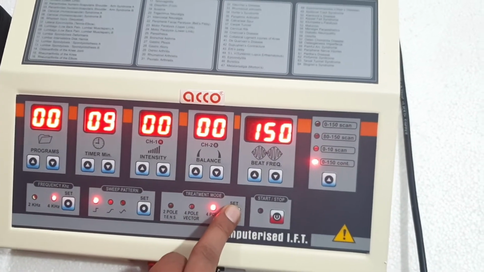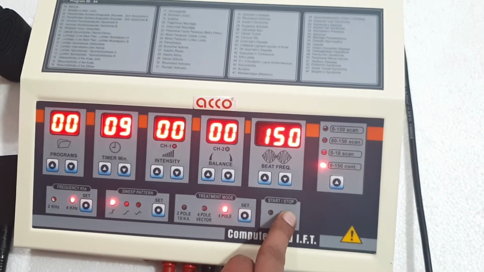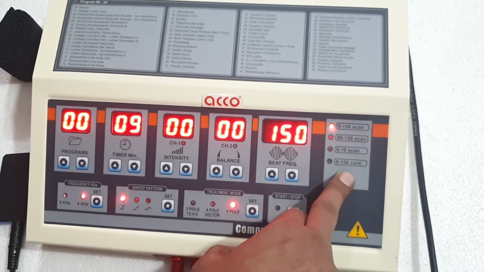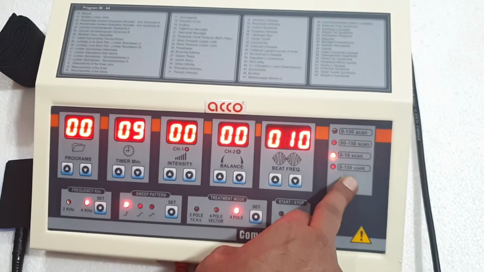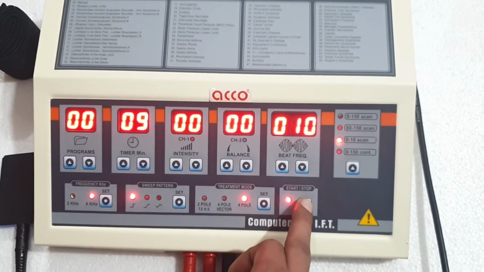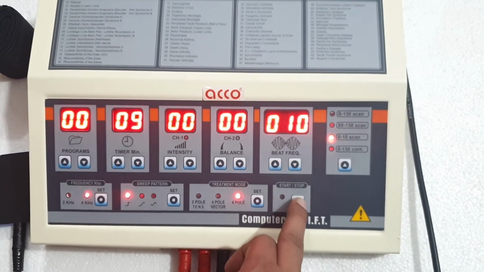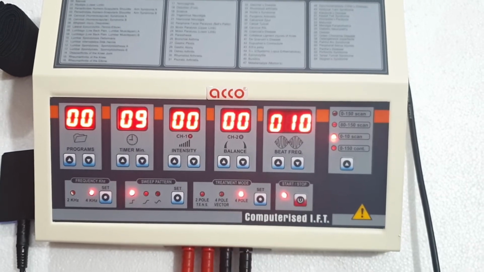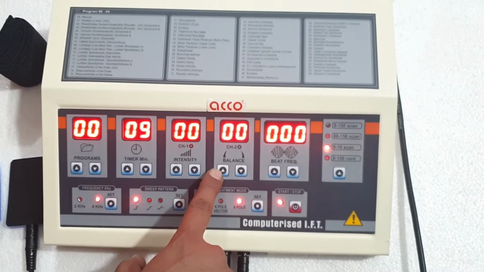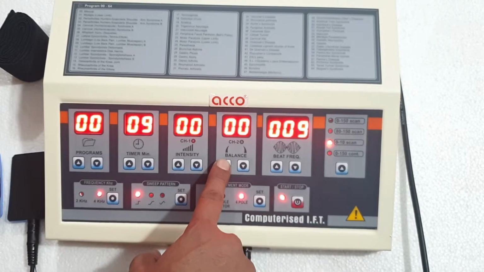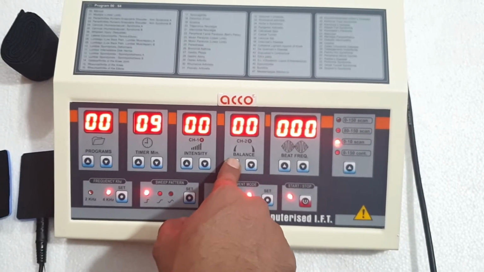Let's start on 4 pole. After setting the parameters, start the machine. You can change the balance of the channel 2 from this.